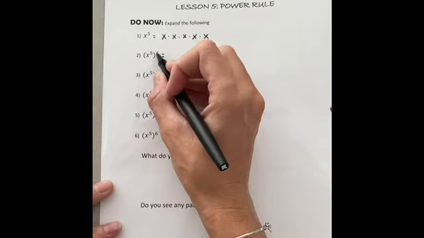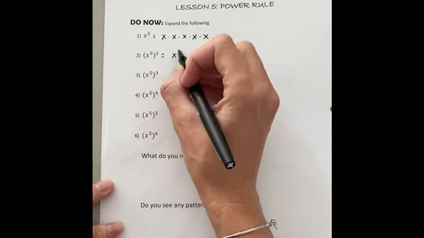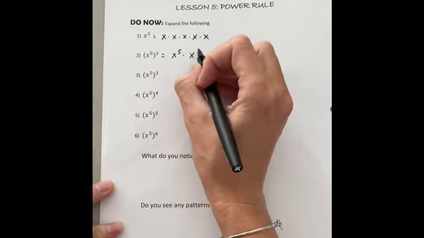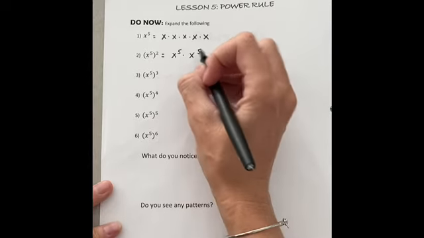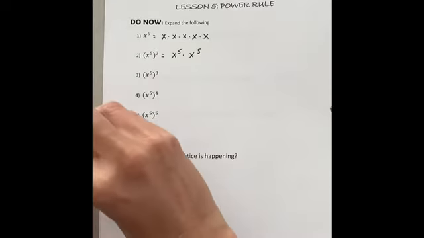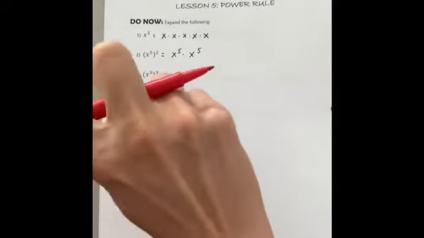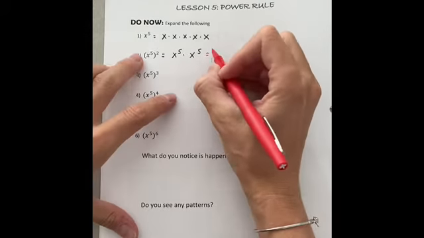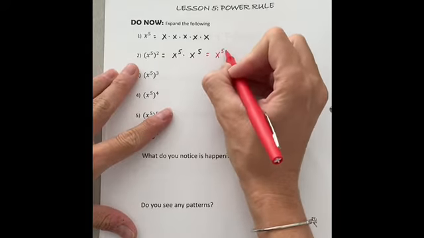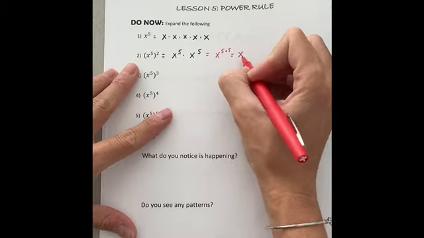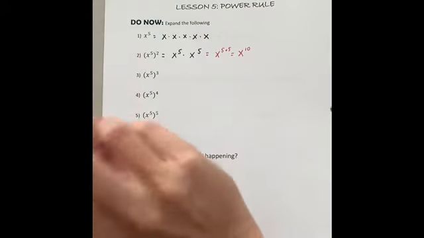X to the 5th squared is really just saying take x to the 5th and multiply it by x to the 5th. Now, if you were to simplify that, x to the 5th times x to the 5th, here we're multiplying. So when we multiply our rules, we need to add our exponents. So it's really x to the 5 plus 5, or x to the 10th.